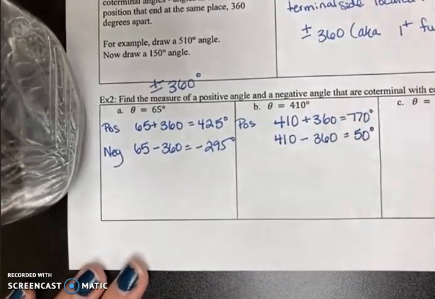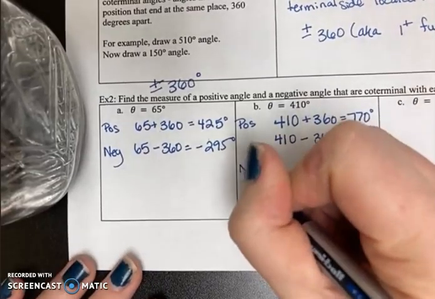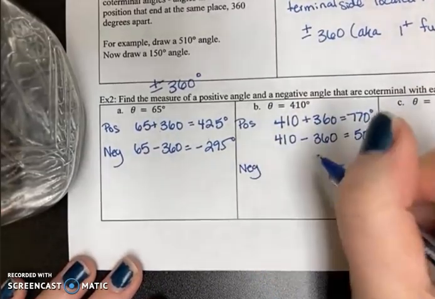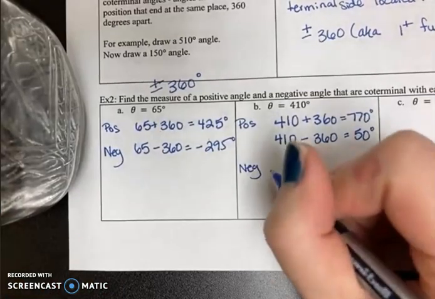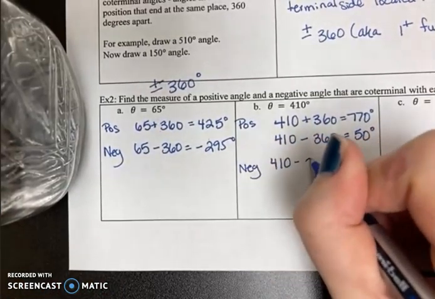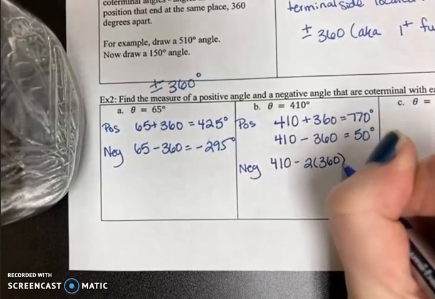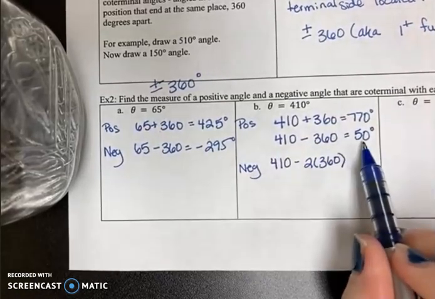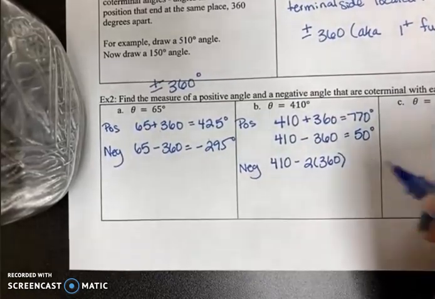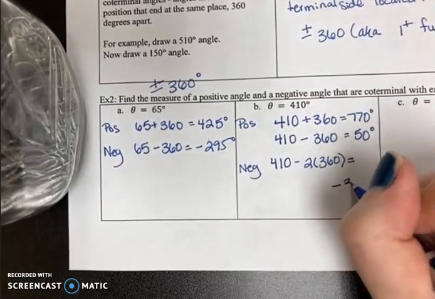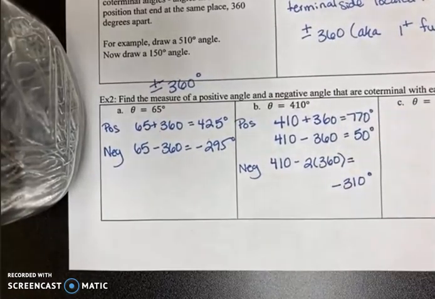That's 50 degrees. So if I want to list a negative coterminal angle, I'm going to have to subtract 360 again, so essentially twice, which means I'm going to do 50 minus 360, and that would give me a negative 310 degrees.